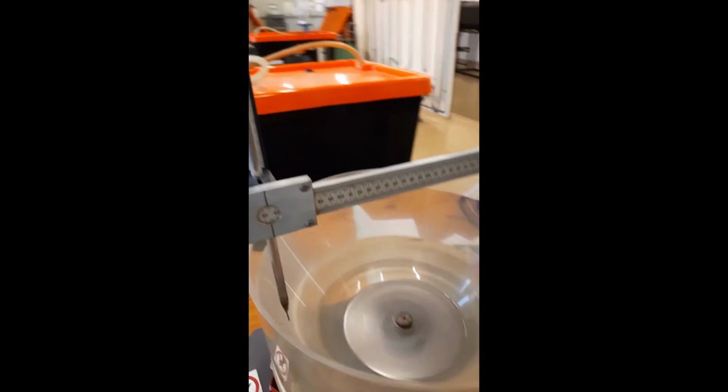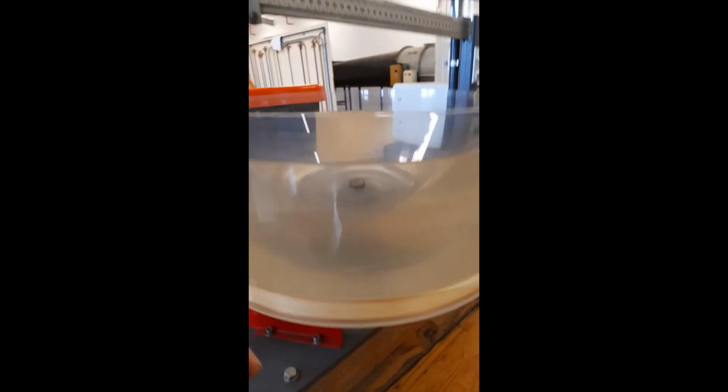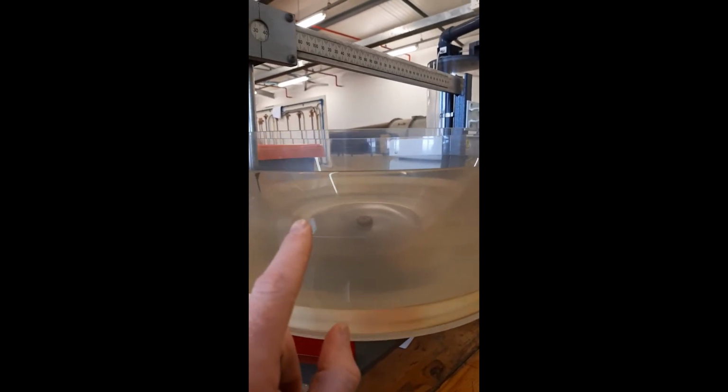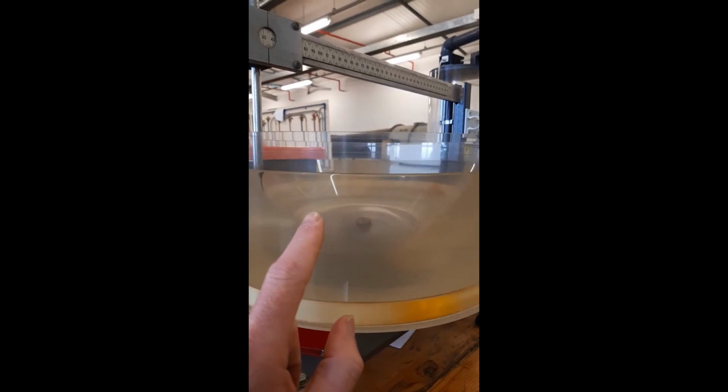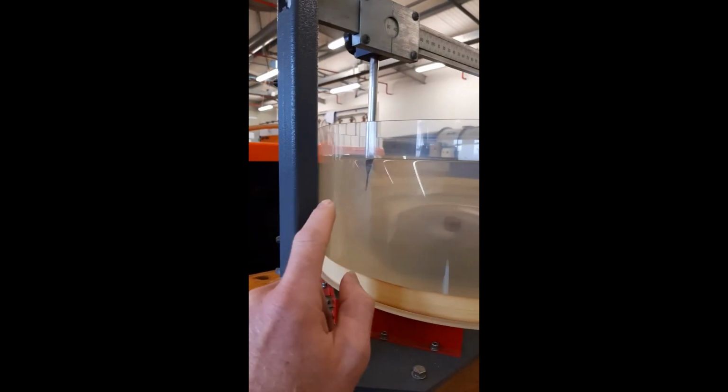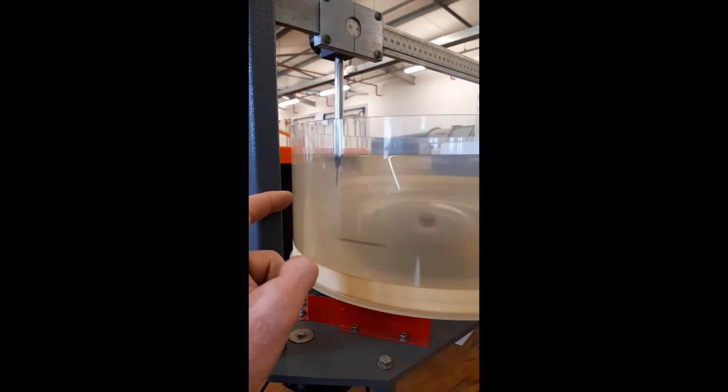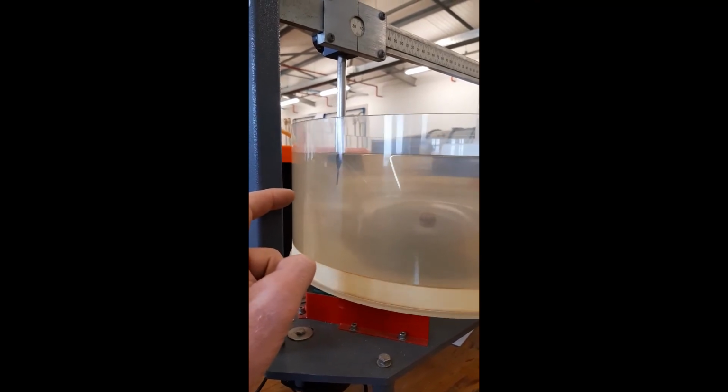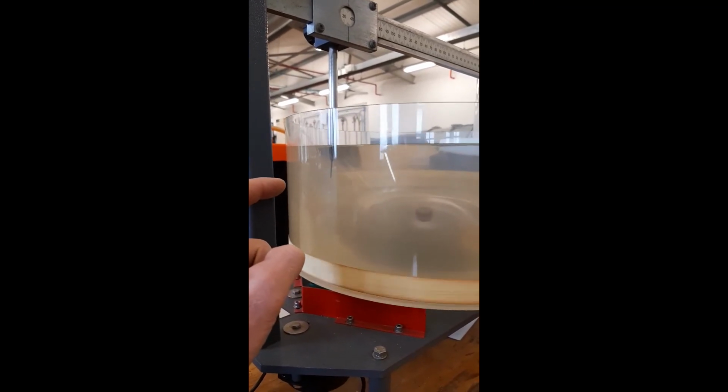We'll also need to do this: there is a little sticker on this bowl, so we need to count how many times it passes a fixed point in a minute, so we can have the RPMs the motor is running.